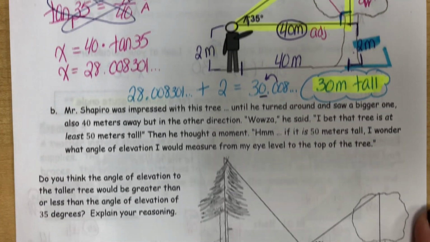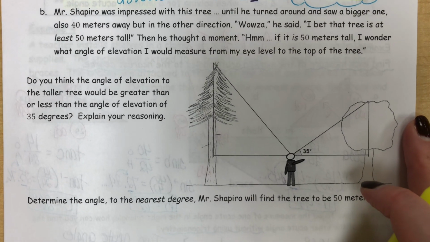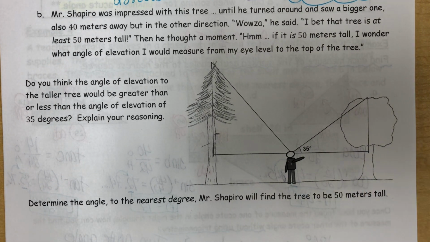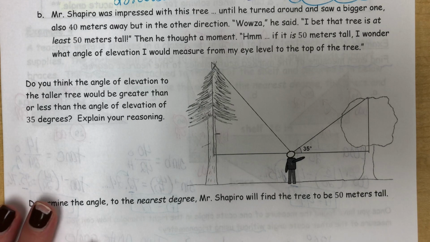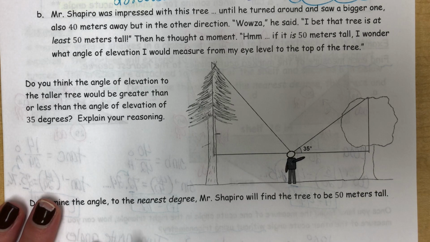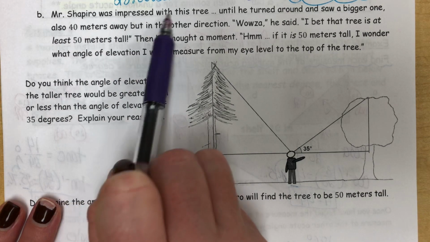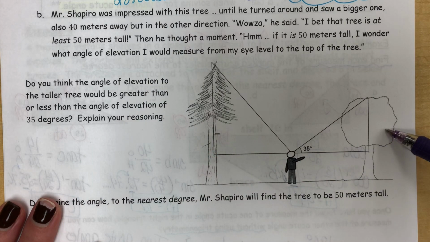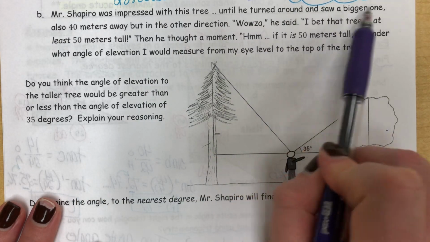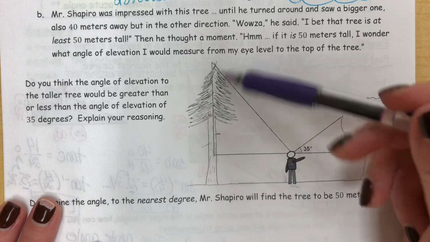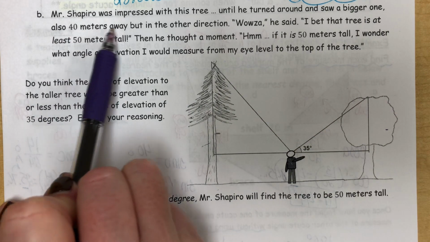Now, if we jump down to part B, we got an extra piece here to answer. It says, Mr. Shapiro was impressed with this tree until he turned around and saw an even bigger one, which was also 40 meters away, but in the opposite direction. So this time as I'm reading, I want to add on these key numbers just to speed this up a little bit. So it says, Mr. Shapiro was impressed with this tree, the tree that he had before, until he turned around and saw an even bigger one, but it was also 40 meters away.